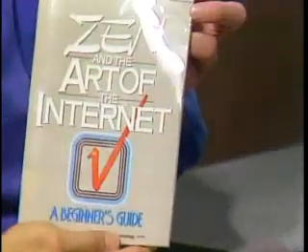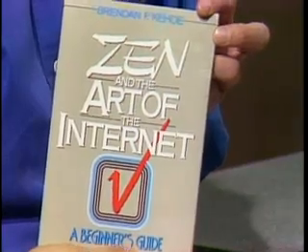As we mentioned earlier, there are lots of books out now on the Internet, and one of the best is by Brendan Kehoe, who's our guest now. This is Brendan's book, Zen and the Art of the Internet, A Beginner's Guide, and there's a new edition just coming out in January, I guess. Right. Brendan, I want to ask you to log on to the Internet, and while you're doing that, we're going to run over to NASA at Moffett Field in California to see how they are using the Internet.